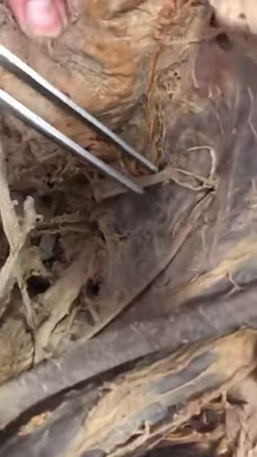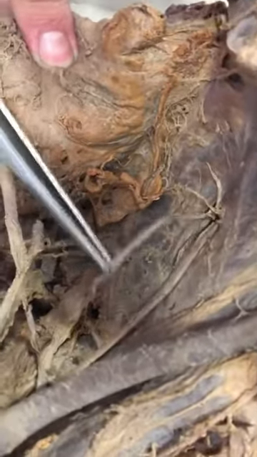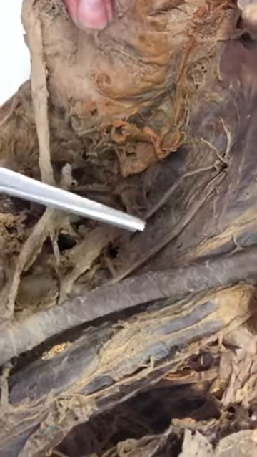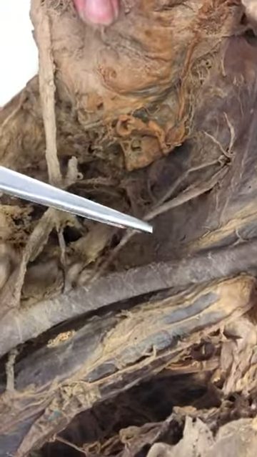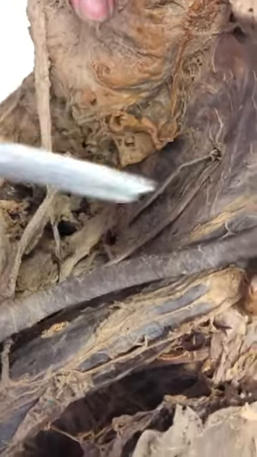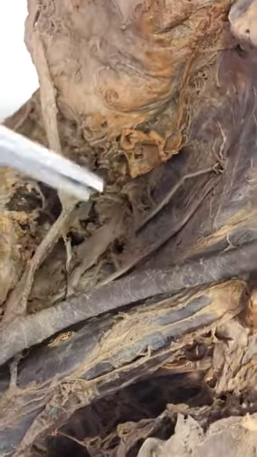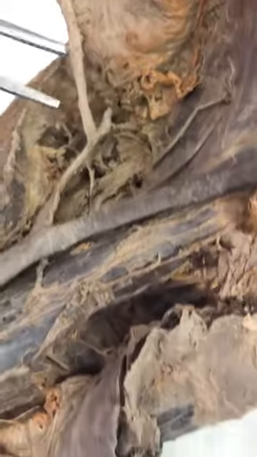And here it is arteria obturatoria, together with nervus obturatorius, passing into obturator canal, canalis obturatorius. That is all what we can see on the preparation.